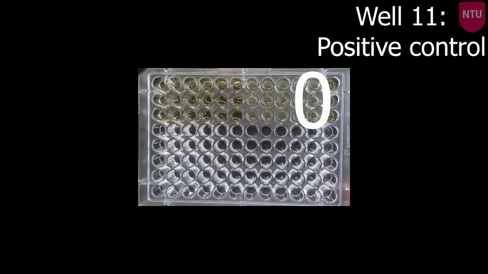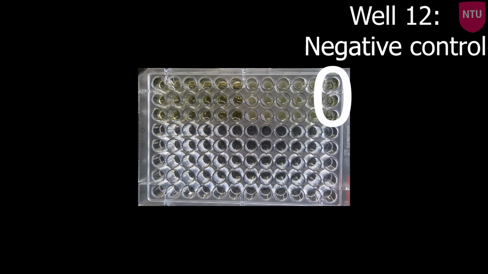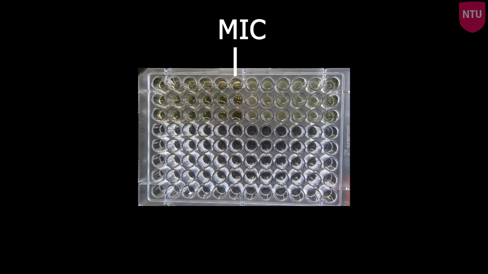Well 11 is your positive control and should always show growth, and well 12 is your negative control and should never show growth. The minimum inhibitory concentration for your antibiotic is the last clear well before growth is observed, as highlighted here.